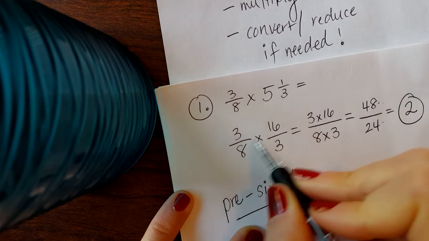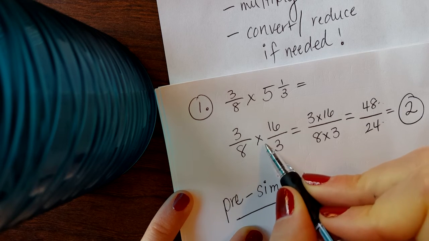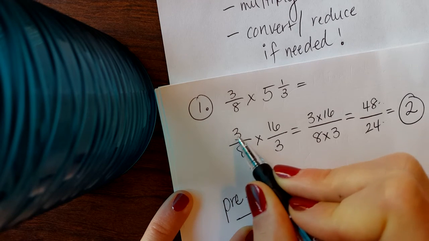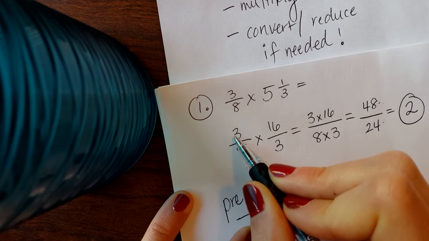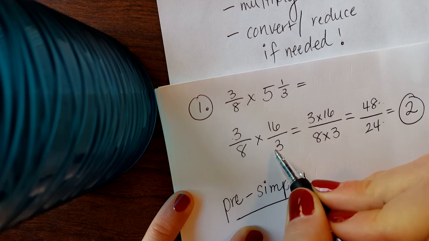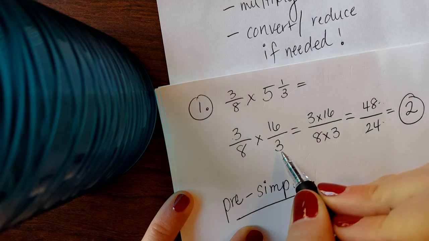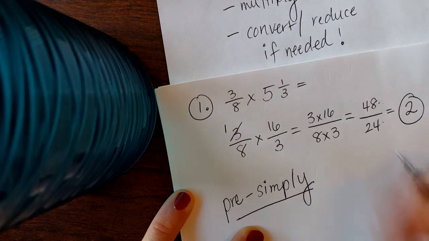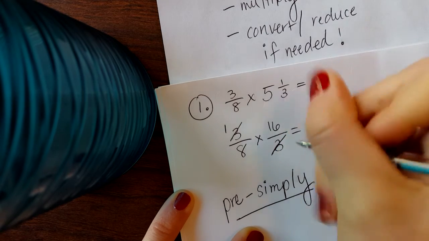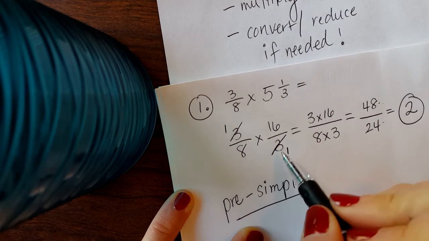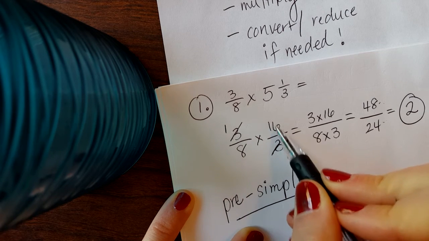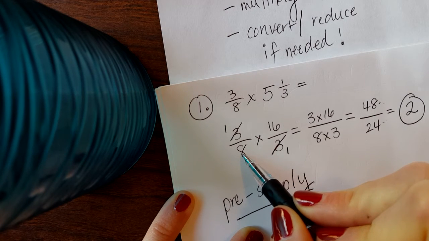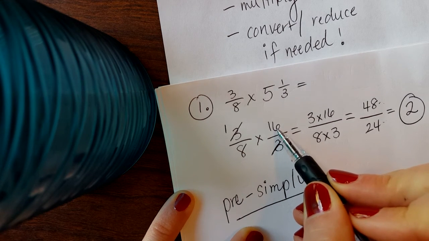But I can also look for common factors here before I even multiply the fractions. So just looking at the numerators and denominators here, I see already that I could have pre-simplified, pre-divided out this common factor of 3 in the numerator and denominator. So I can say 3 divided by 3 is 1, and 3 divided by 3 here is also 1. I could have pre-simplified that to 1/8 times 16 over 1. But I also noticed that there's an 8 in the denominator here and a 16 in the numerator here.